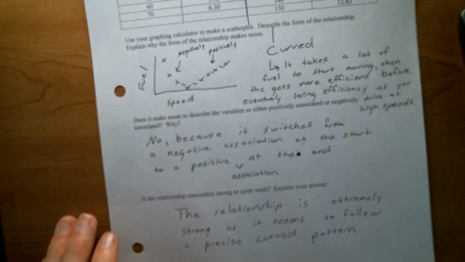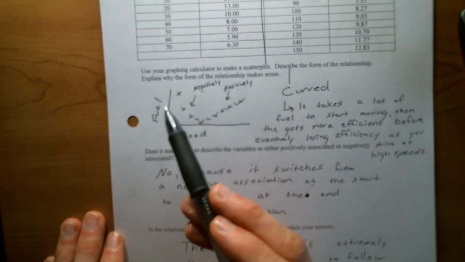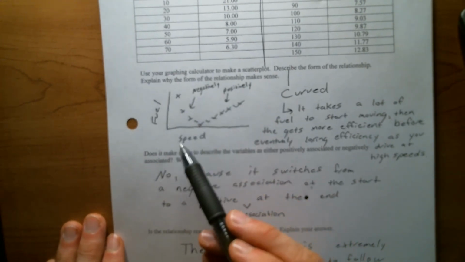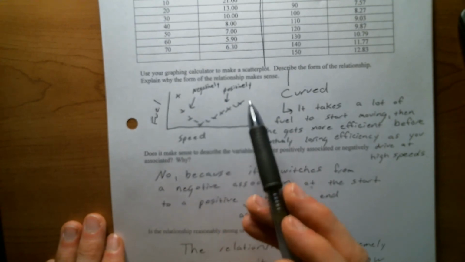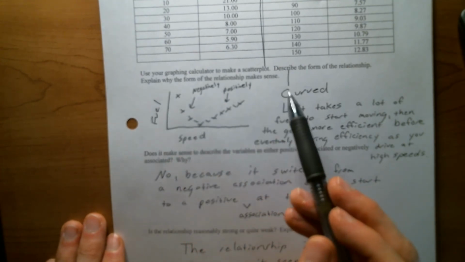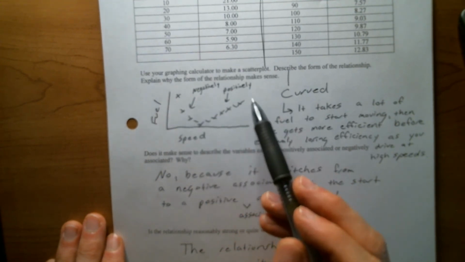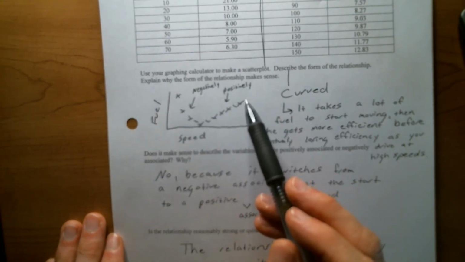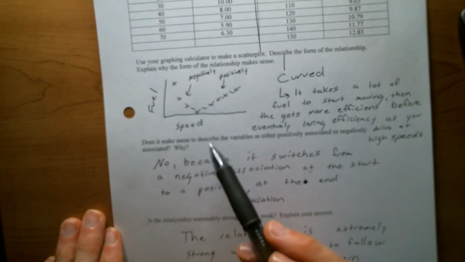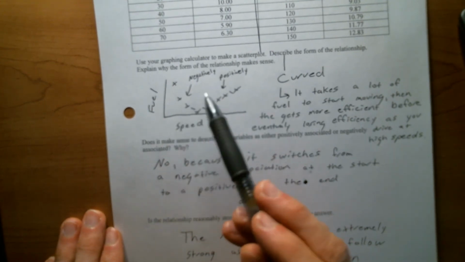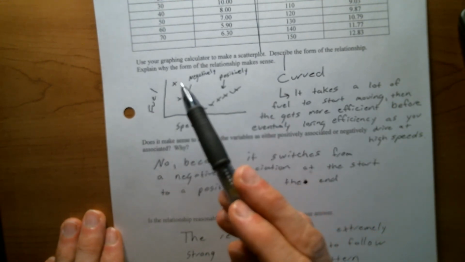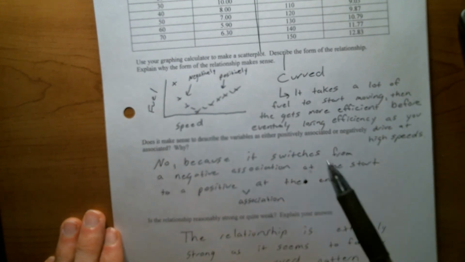So again, just recapping quick, there's the sketch of our scatter plot, and I don't need it to be exactly hashed out and everything else, but I do want to know what the overall shape is, and I do want you to label your axes. All right, for right now, we can just call this a curved relationship. Positive and negative association isn't really going to apply in this situation because it sort of does both. But normally, if we had a line just like this, we'd say it's positively associated. If we had a line like this, we'd say it's negatively associated.